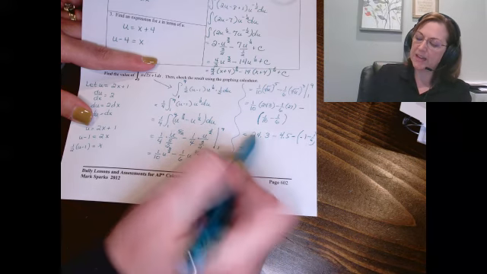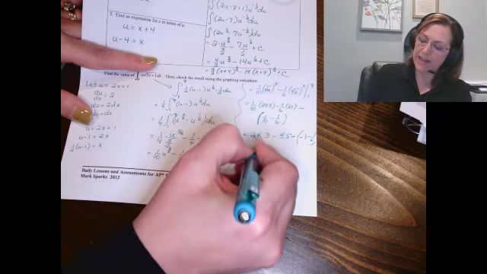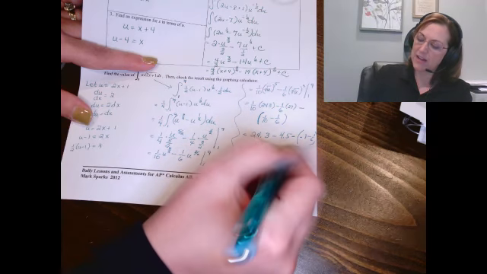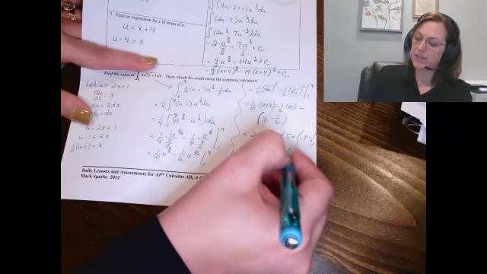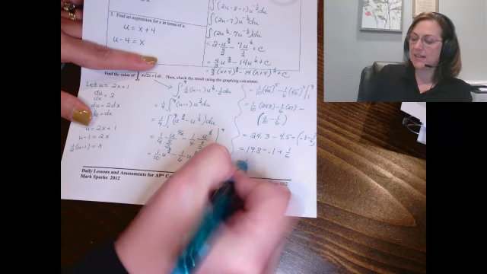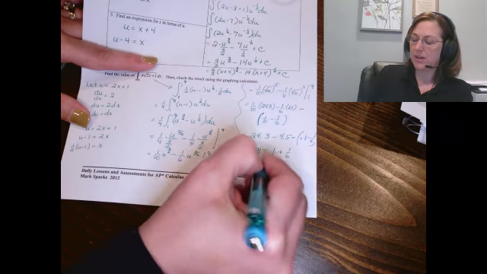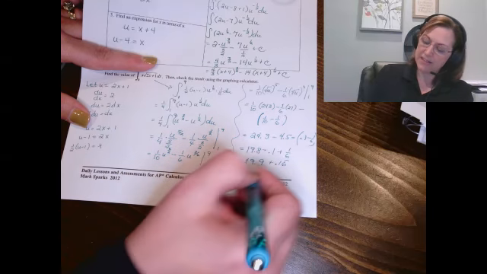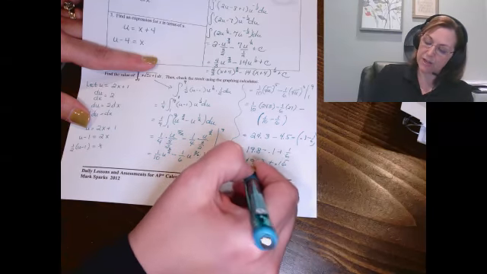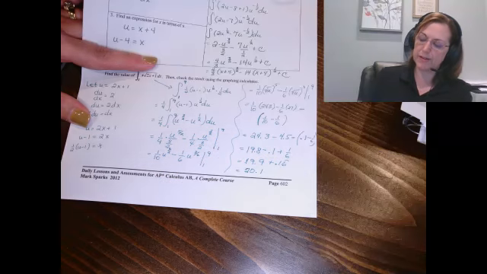Let's see, this gives me 19.8. And then I've got minus 0.1 and then plus 1/6. So that gives me 19.9 and then plus 0.16 repeating. Let's see, that's going to give me really close to 20.1 there.